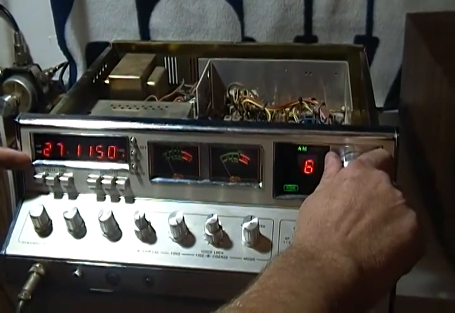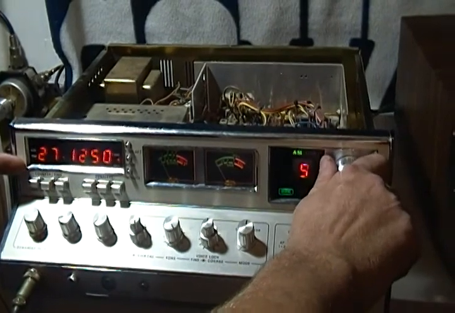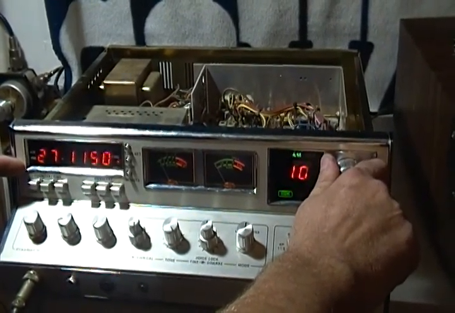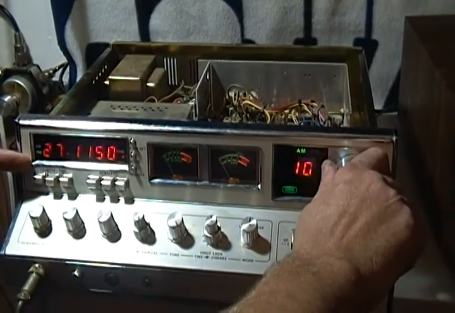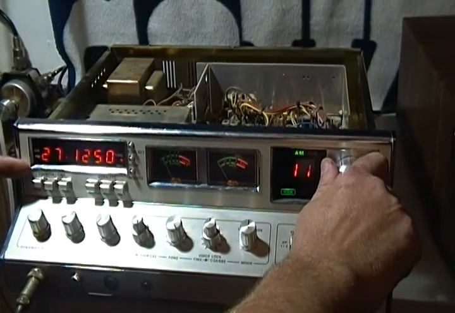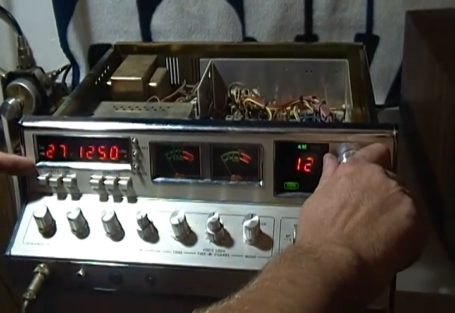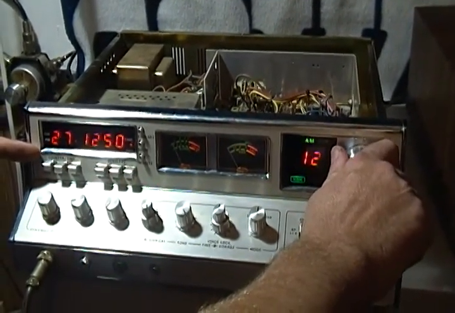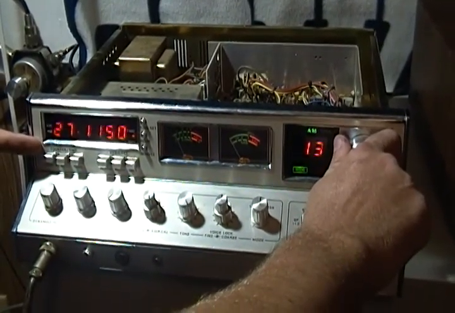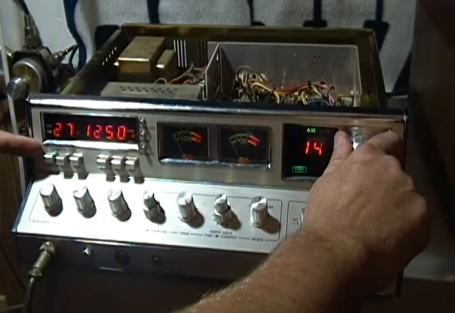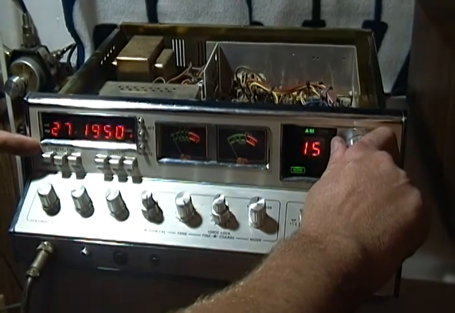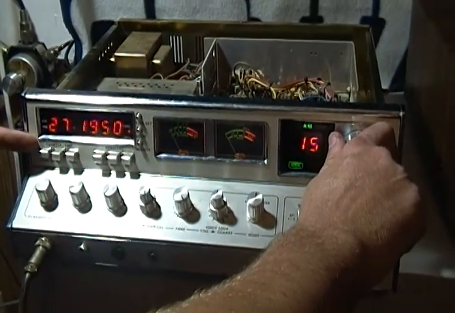Channel 8 now is 27.1150. Then channel 9 is 1250. Channel 10 is 27.1150. Channel 11 is 27.1250. 27.1250 is channel 12. 13 is 1150 again. 14 is 1250. 15 says 27.1950, which is between channel 19 and 20.